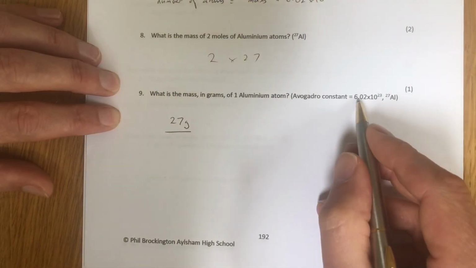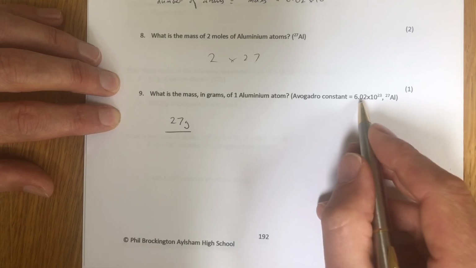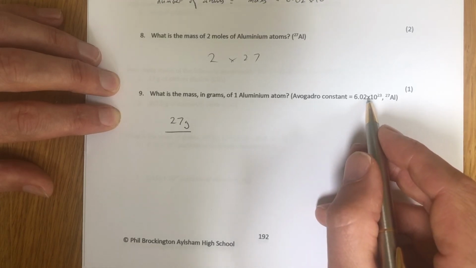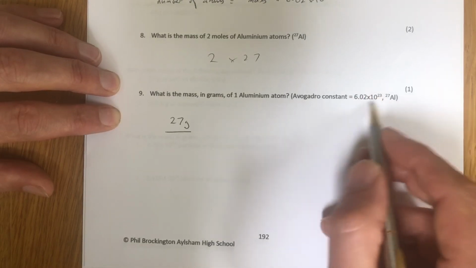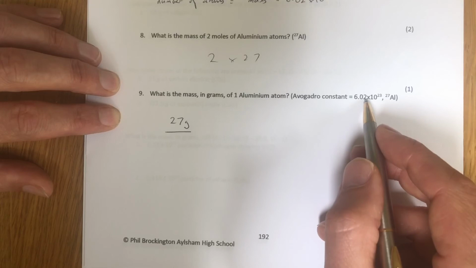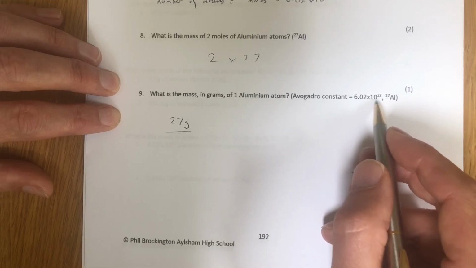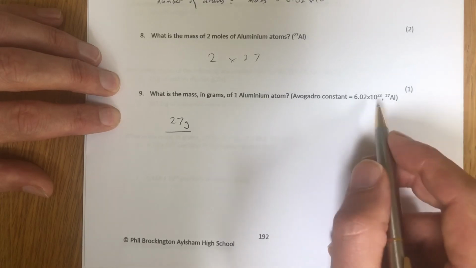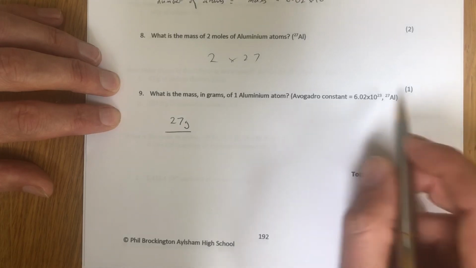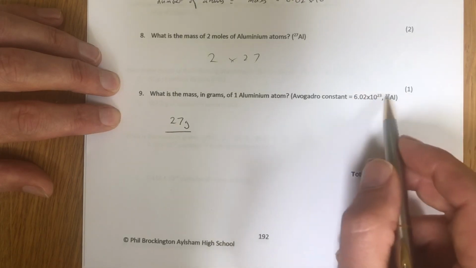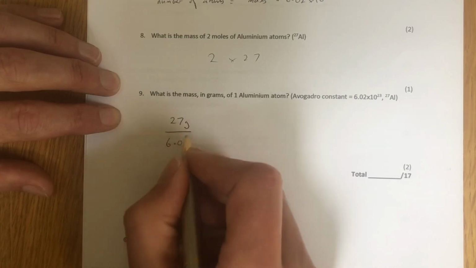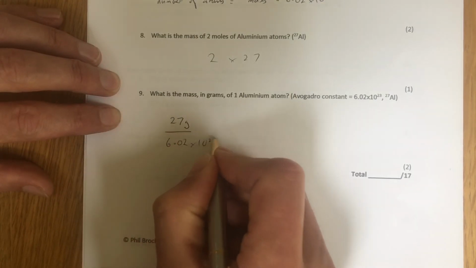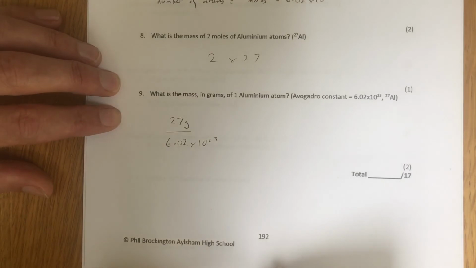So we need to divide the 27 grams by that many atoms to work out the mass of one atom, don't we? And think about it in reverse. If we have the mass of one atom and we multiply it by that, it's going to equal 27 grams. So it's simply 27 divided by 6.02 times 10 to the 23 should give you an answer.